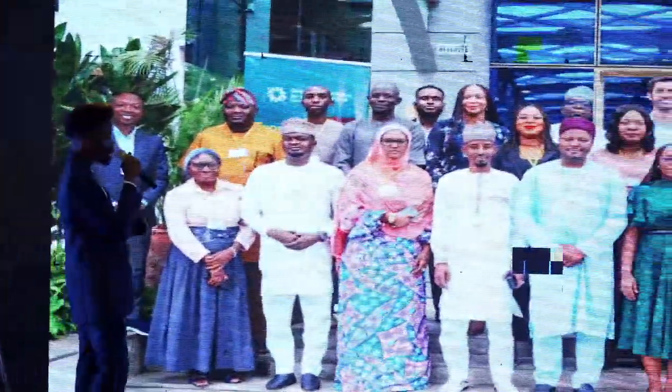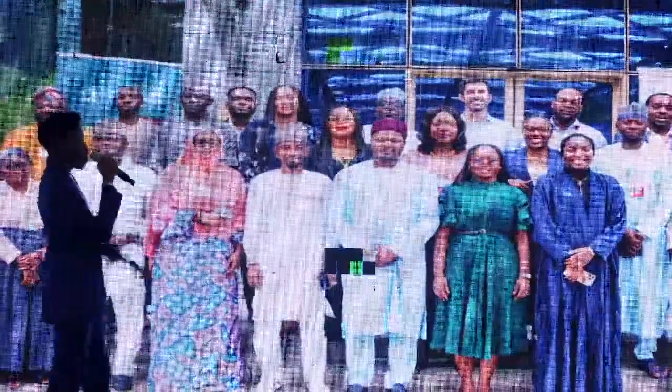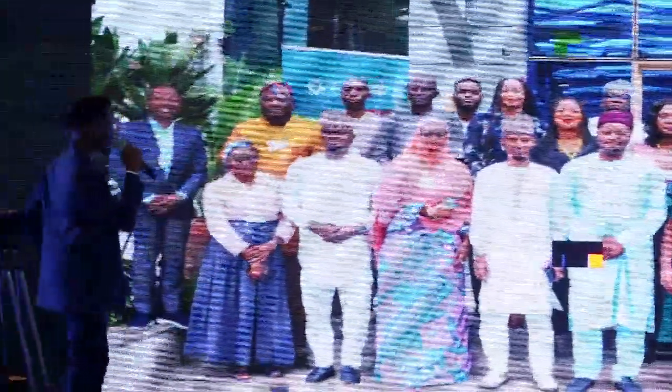Sometimes if you're going to use f2.8, these people in front, their faces will be in focus, and the people at the back, their faces will not be in focus. So let's move on to the next slide.